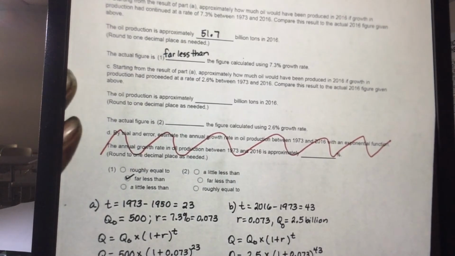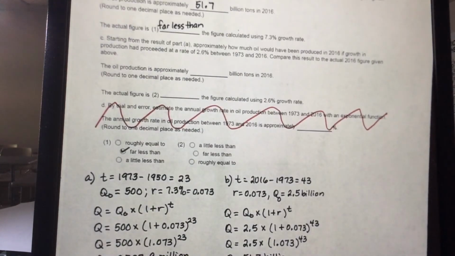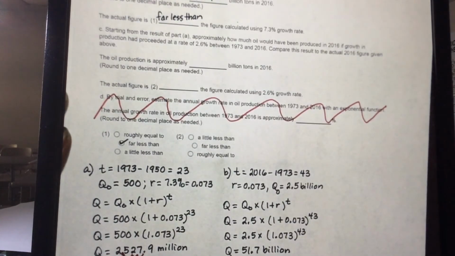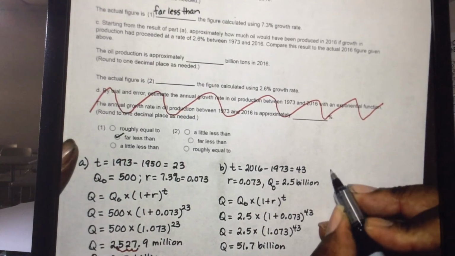Okay. And part C, starting from the result in part A, approximately how much oil would have been produced in 2016 if growth in production had proceeded at the rate of 2.6 between 1973 and 2016. Okay. And then compare that result to the actual 2016 figure given above. So I'm going to do part C over here.